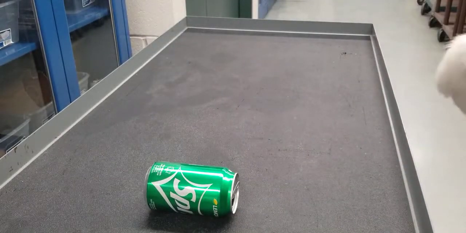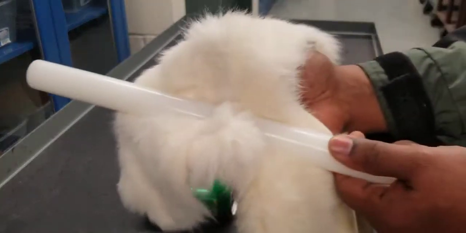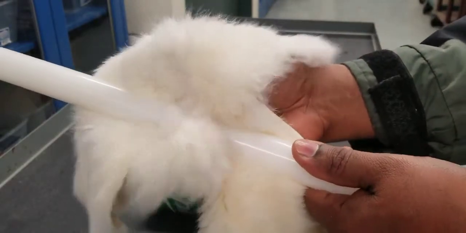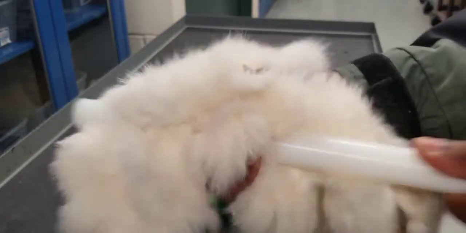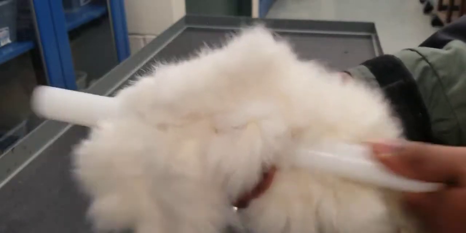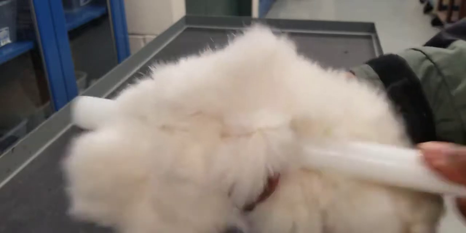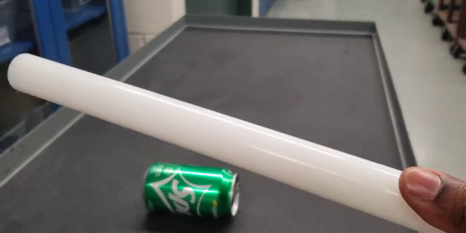I'm going to use charging by friction to rigorously rub the plastic rod through the animal fur. And as you know, what I'm doing in this case is putting negative charges on the plastic rod. So now the plastic rod will be negatively charged.